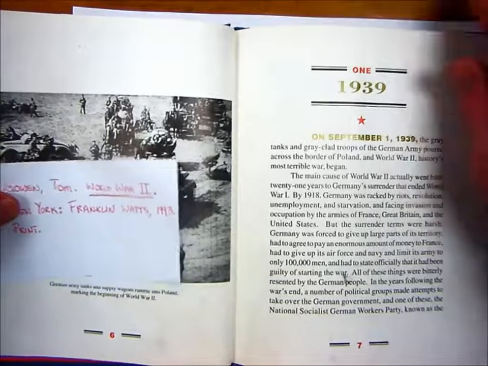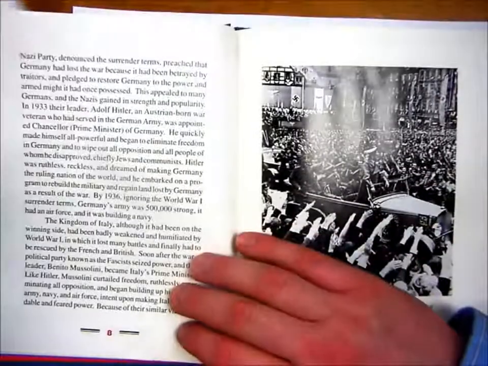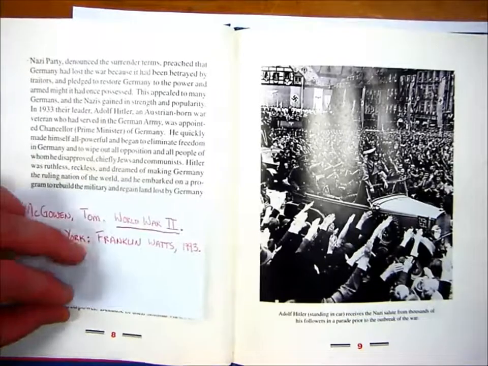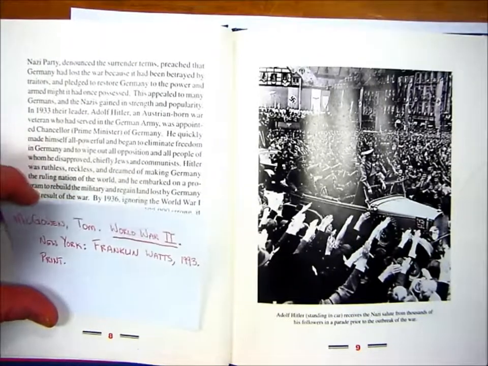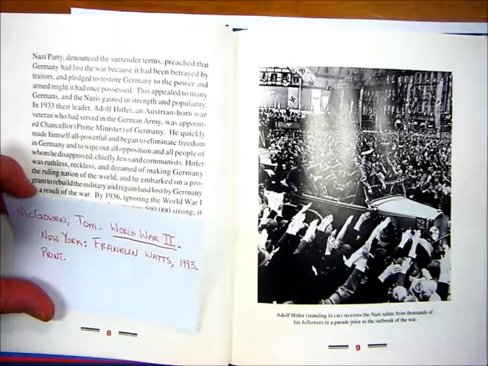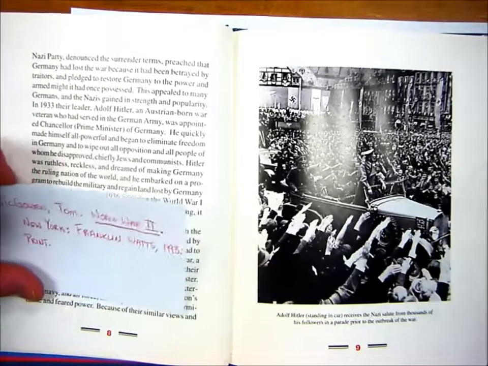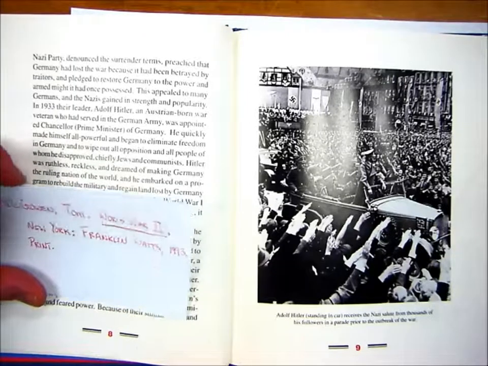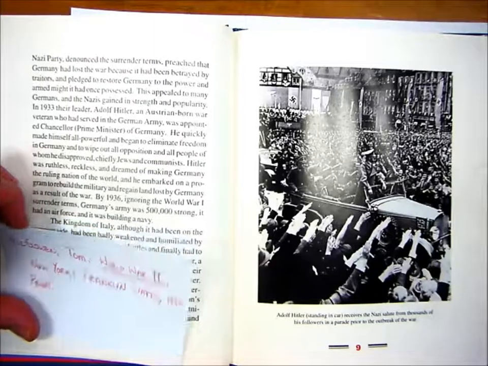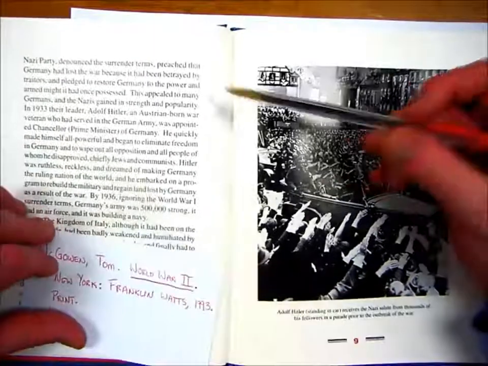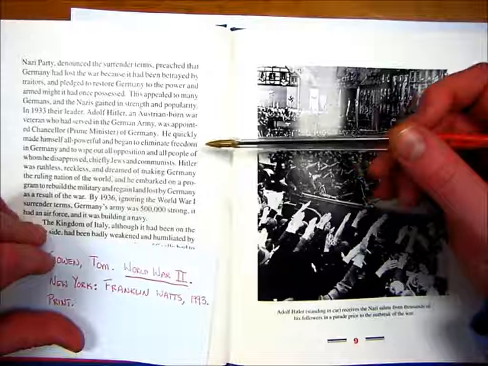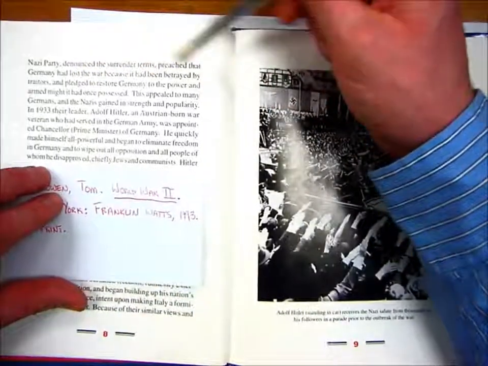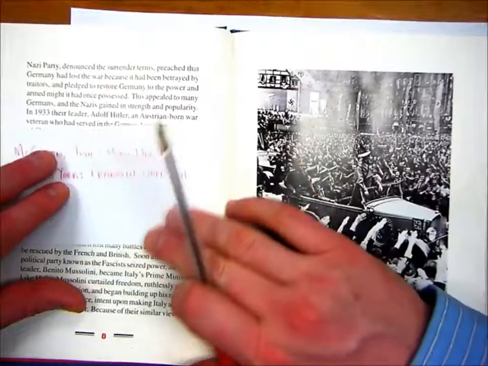One of the major reasons for this, and I'll just go ahead and give you this one, is that the Nazi Party promised to restore Germany's greatness after World War I. Germany was defeated in World War I, and for the Versailles Treaty was forced to pay back lots of money to other countries in Europe. Now, I happen to find out by reading this book that the Nazis pledged to restore Germany to the power and armed might it had once possessed.